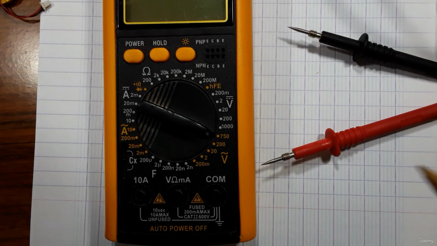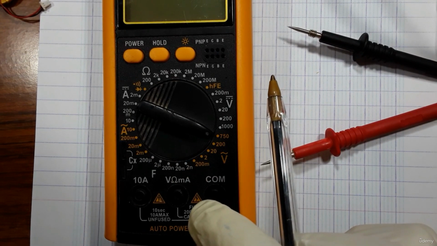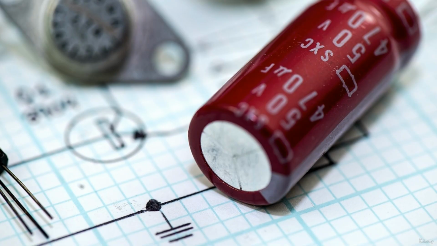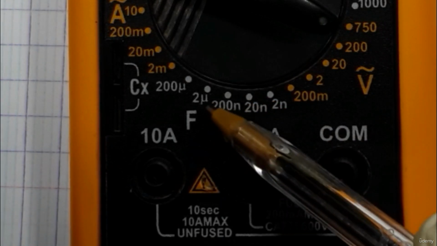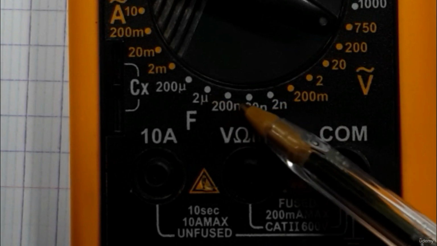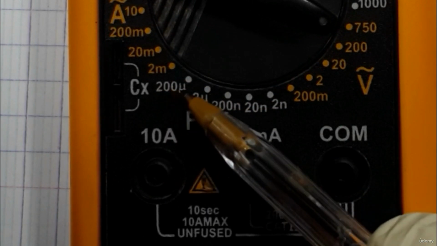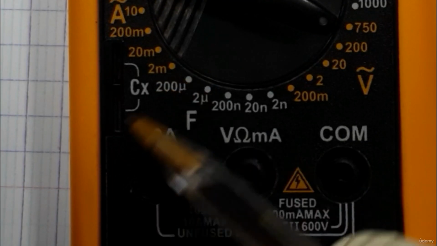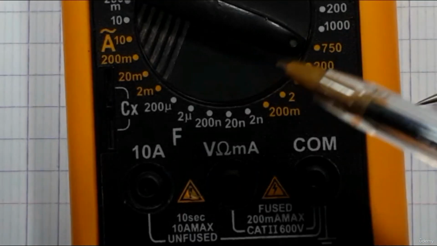Also you should check the capacitor, the body of the capacitor, and you will find its capacity. For example, let's assume that you find 100 microfarad on the capacitor. So you should not use these units. No, you should go here, because 100 is greater than 100. So you should use this 100, or 200 microfarad.